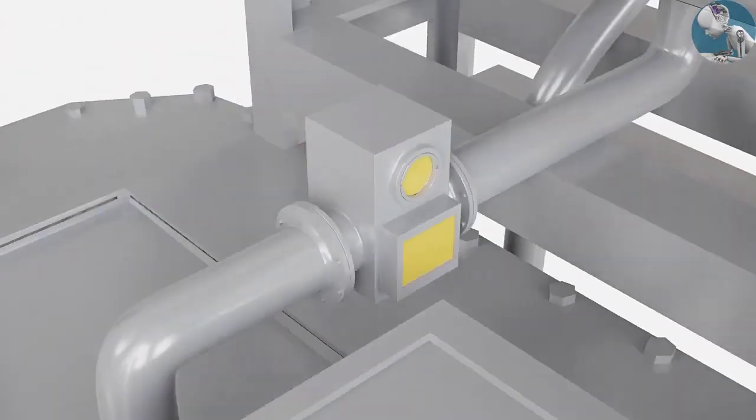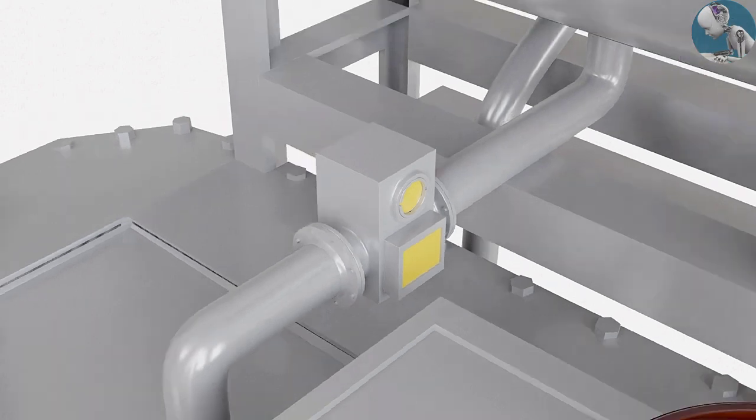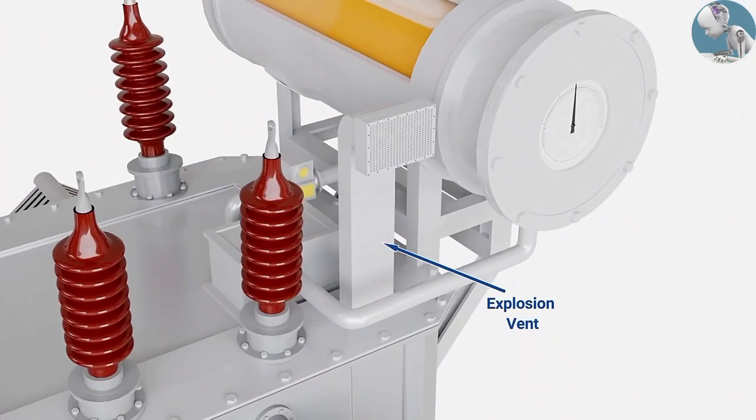Transformers are fitted with a gas detector known as a Buchholz relay. It is responsible for disconnecting the main supply to the transformer if it suffers any major faults. An explosion vent is fitted on the roof of the transformer. It has a diaphragm which ruptures when pressure inside the transformer reaches certain levels and prevents explosion.